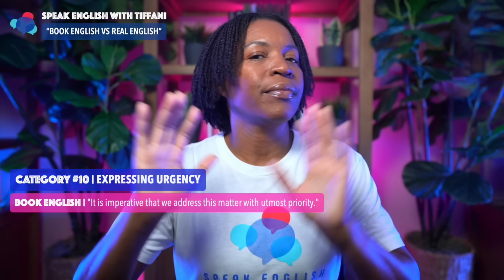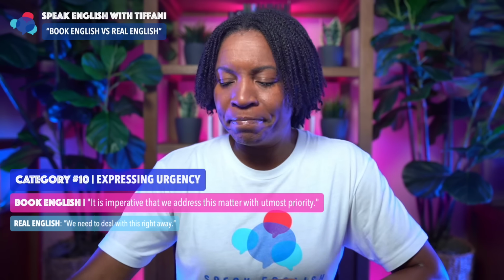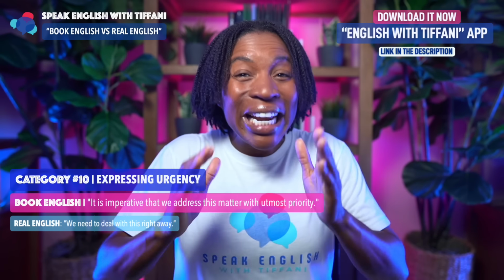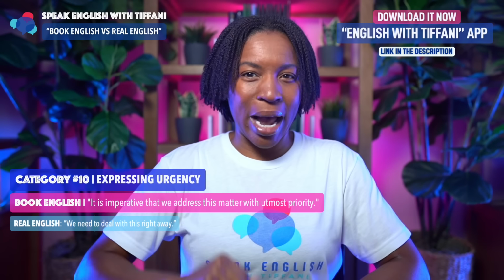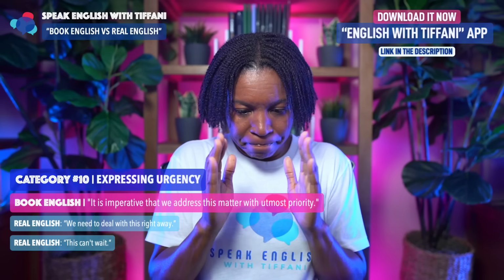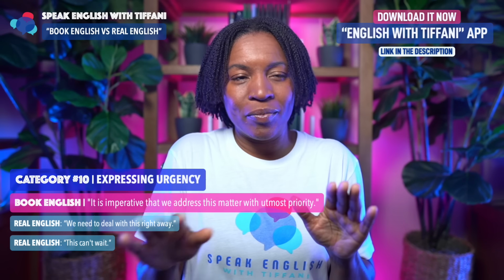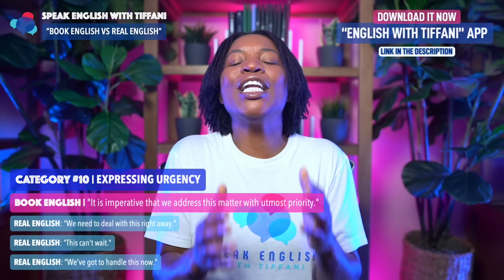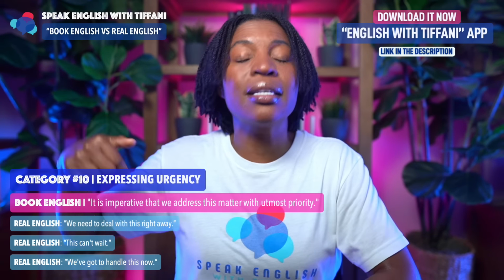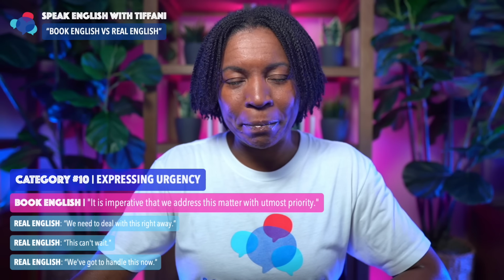So 3 options for expressing urgency. Number 1, we need to deal with this right away. Again, real English. Second option, this can't wait. And our third option, we've got to handle this now. These 3 options, again, they express urgency, but using real English. We've got to handle this now. This can't wait. It's important.